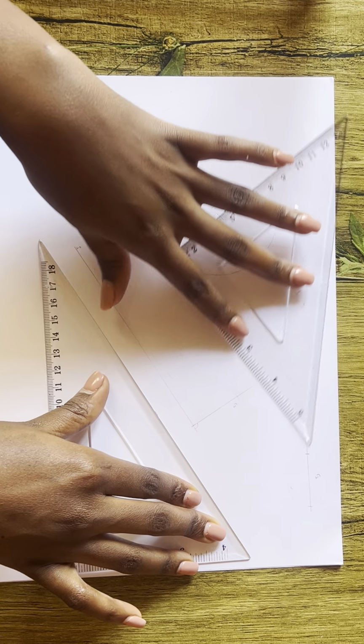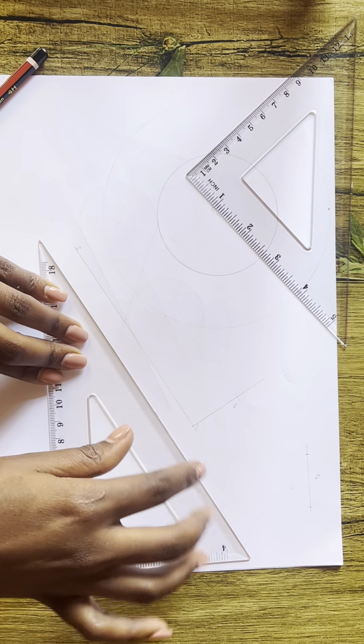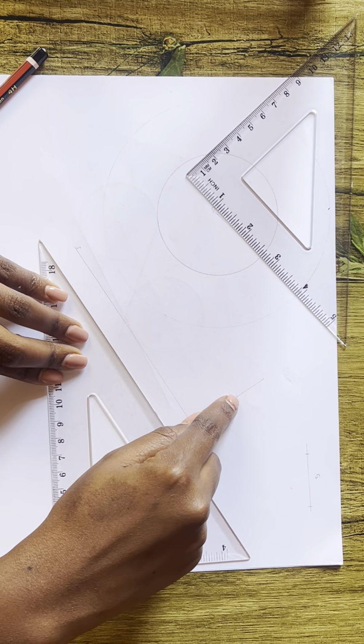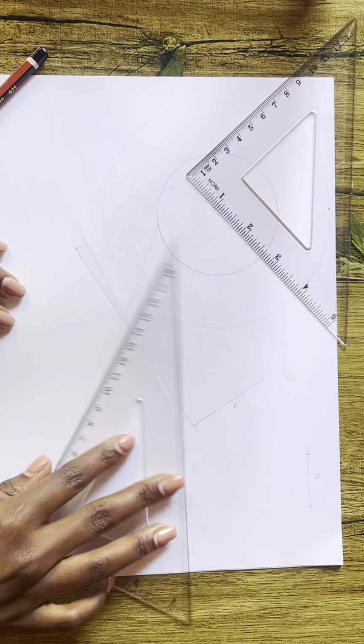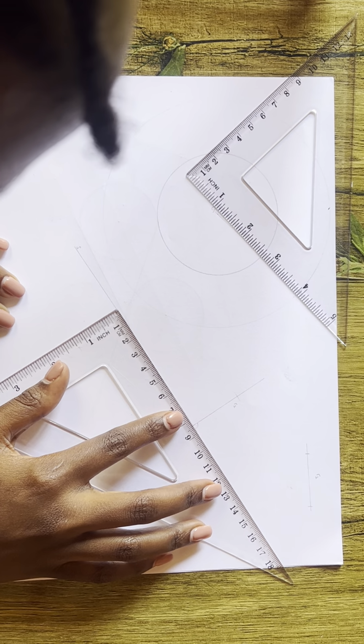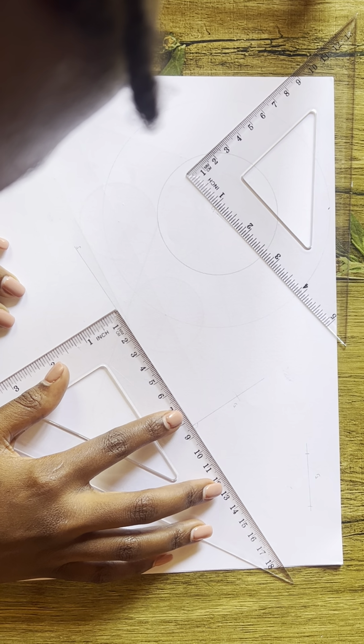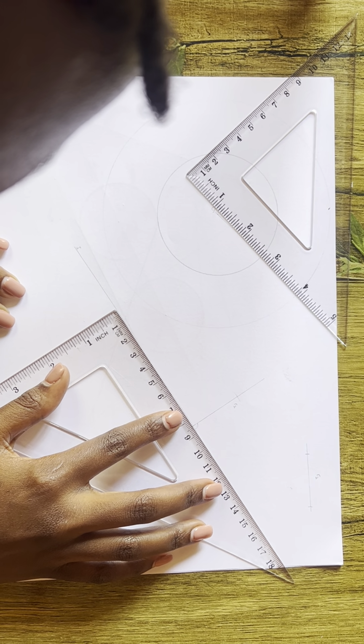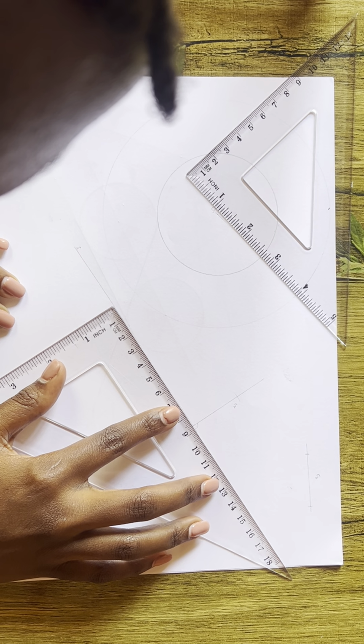To be accurate, let's first define where that perpendicular is supposed to be.